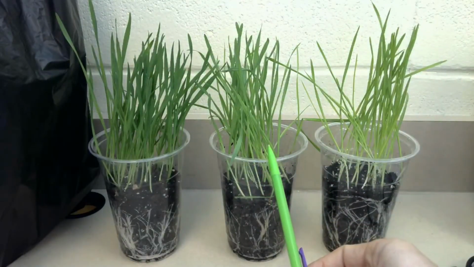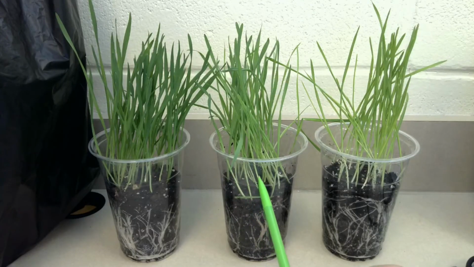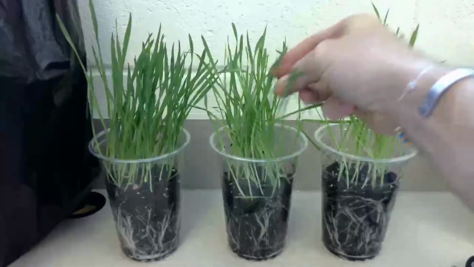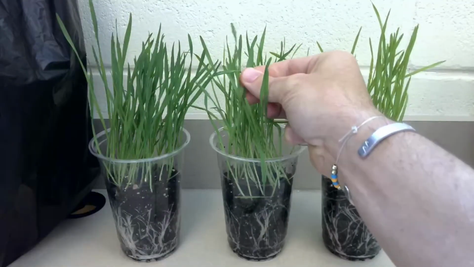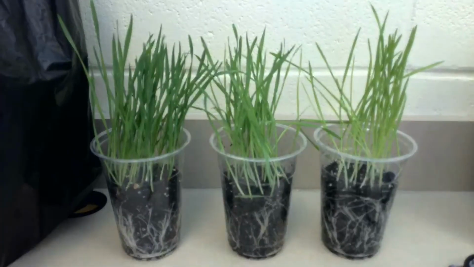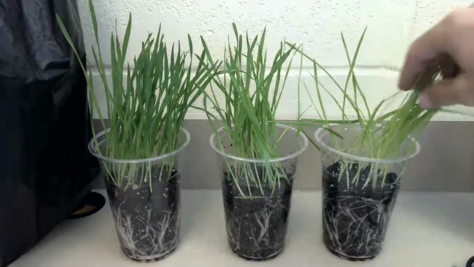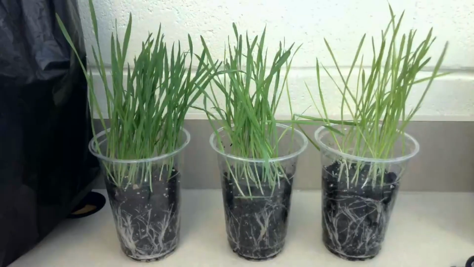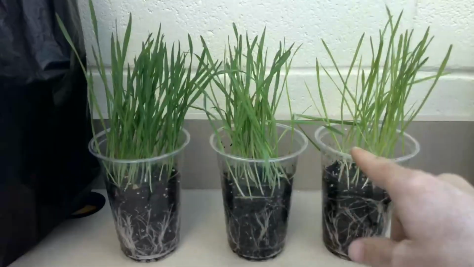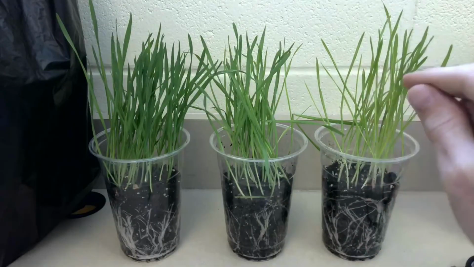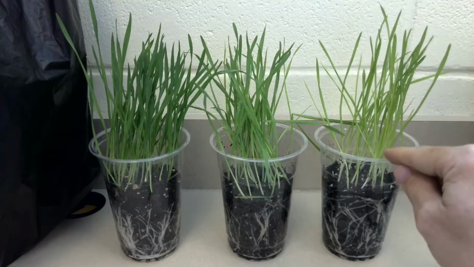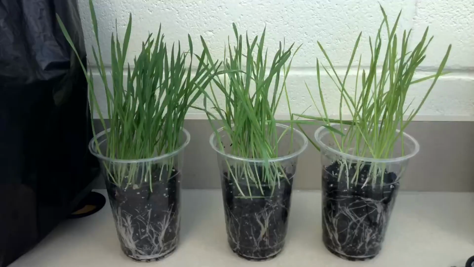Moving on to our white group, we can see that the color is lighter, especially starting at the bottom, moving our way up. The grass is still very pliable or very flexible, but these blades aren't quite as dark green and aren't quite as wide as our first group. And moving on to our third group, we can see that these blades in comparison are much thinner than the first two. They're much lighter in color, and it's much fewer. There are fewer blades of grass growing in this cup compared to the other two.